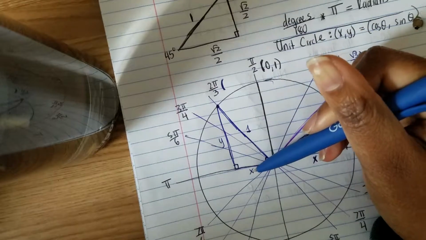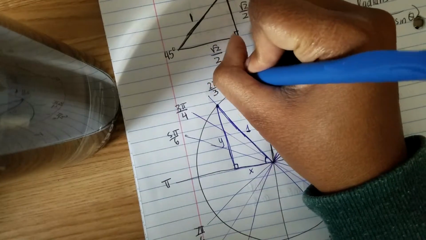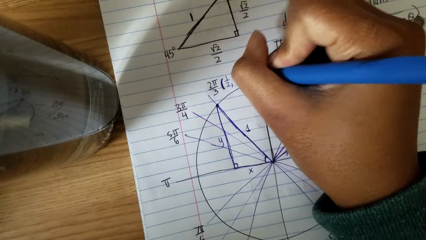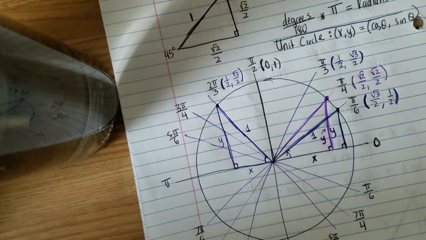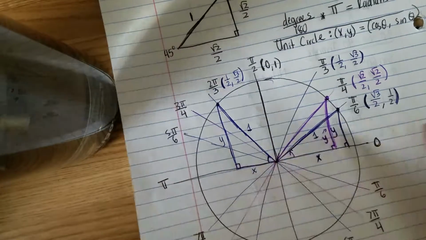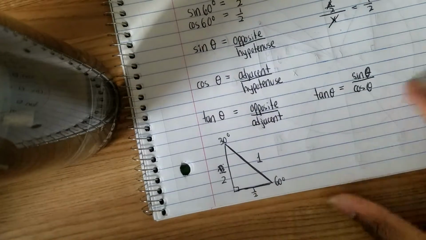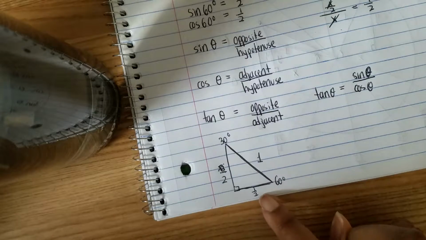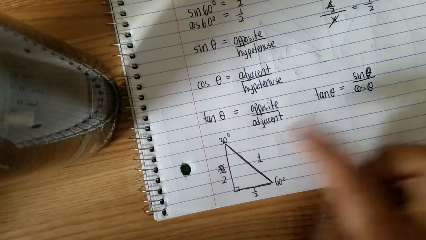So that means that the x is 1/2 and the y is root 3 over 2. And just to remind you what that looks like, I'm going to take you back to the triangle we drew down here where we have 1, 60 degrees, 30 degrees. We have 1/2 for this length, root 3 over 2.